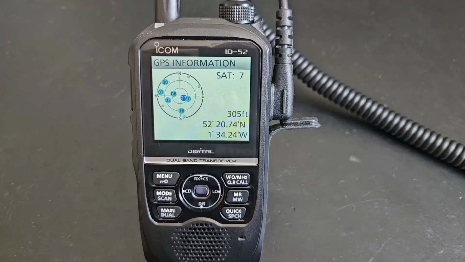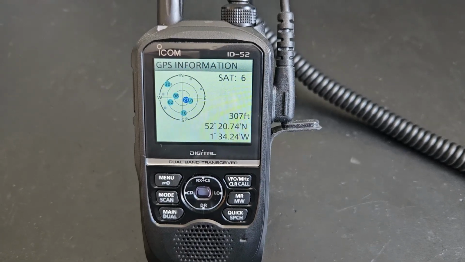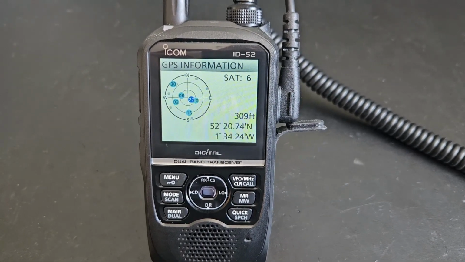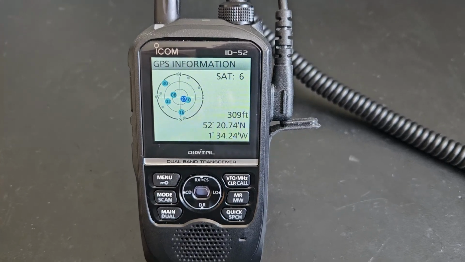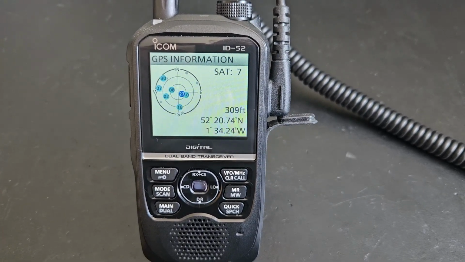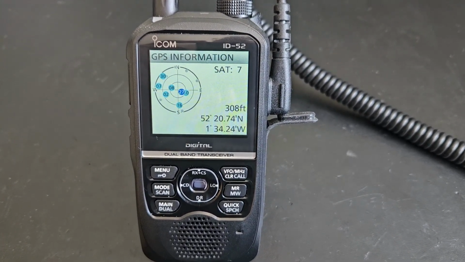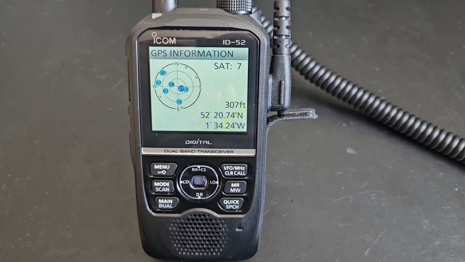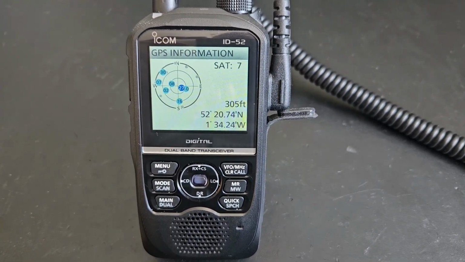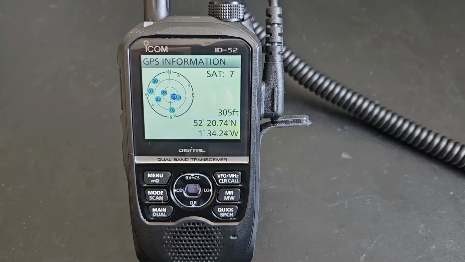The circular lines around the compass indicate the elevation angles of the satellites. The outermost is 0 degrees, the next line in is 30 degrees, the next 60 degrees, and the very centre is 90 degrees.